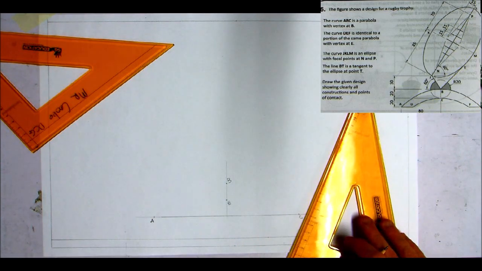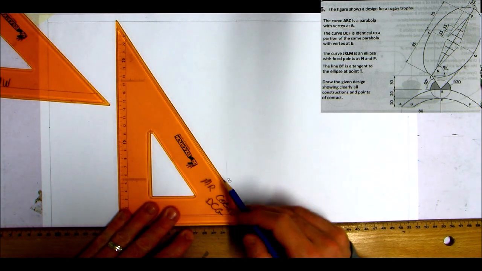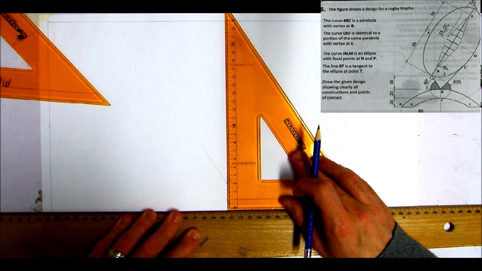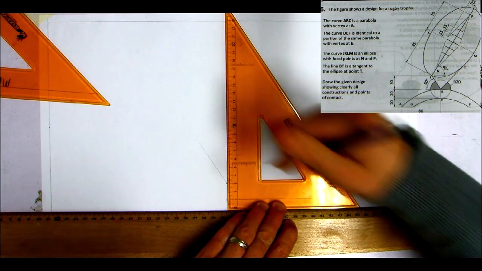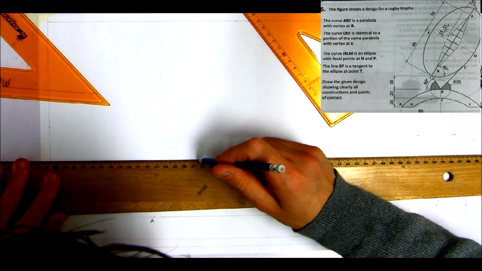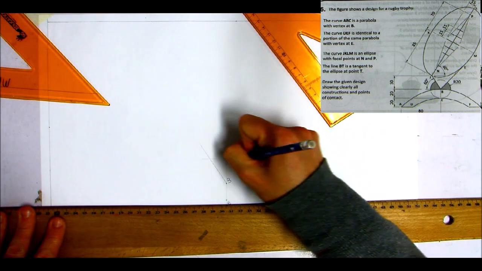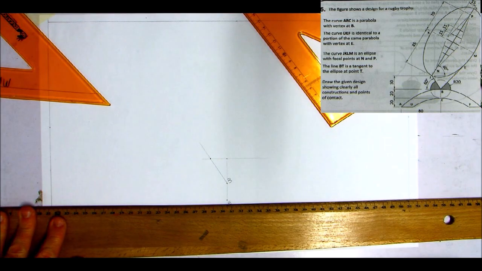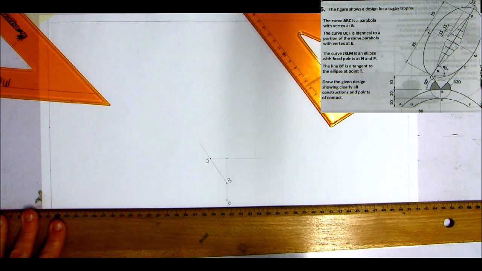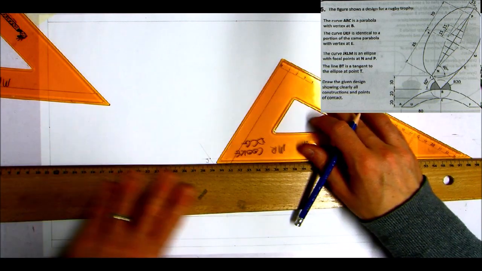I also know that from B there is going to be a 60-degree line. I don't know how long just yet. If I step up from B by 30 millimeters, it will give me the bottom of J. So I'm just following the instructions on the drawing, and when my 60-degree line meets that horizontal line, it gives me this point here, which becomes J, a part of the major axis of the ellipse.